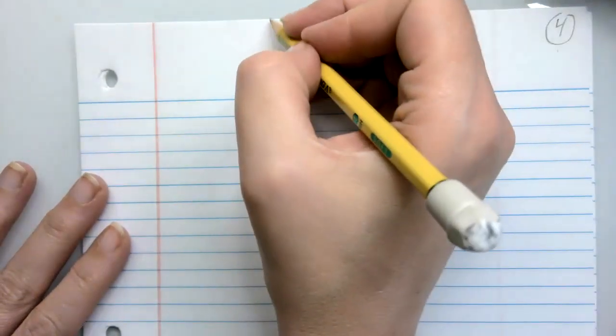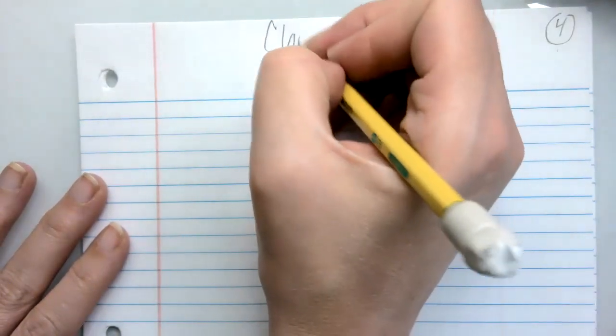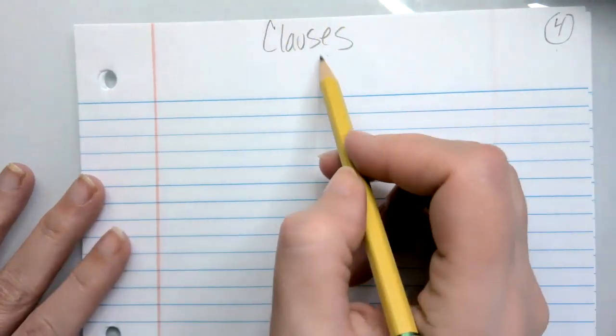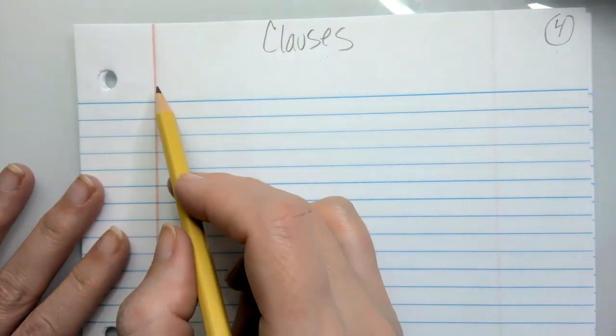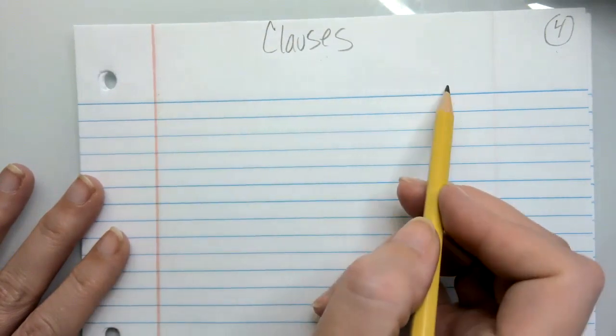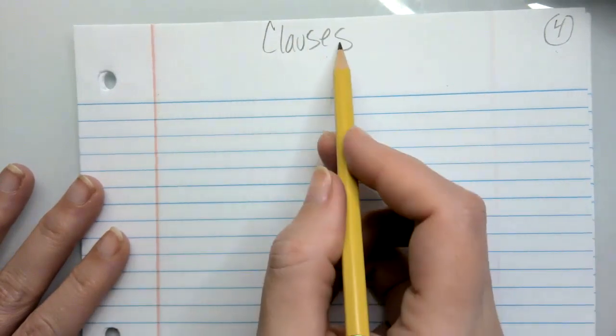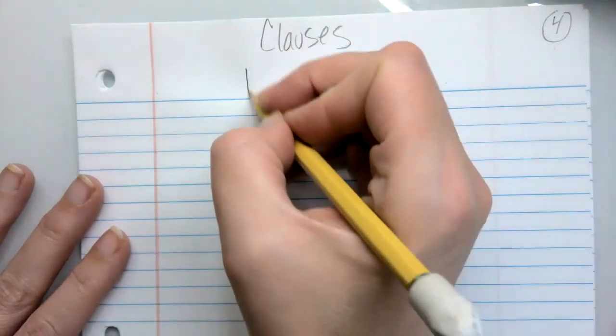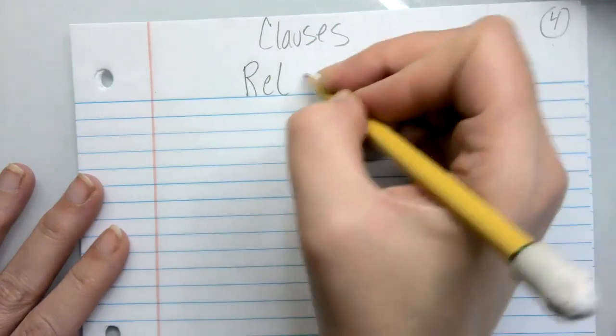Okay, first thing we're going to do, go ahead and put number 4 over here in the top right corner, so that indicates that we are on video lesson 4. At the top, we're also going to write clauses, and if you remember the last lesson, we wrote clauses at the top, and then we wrote dependent versus independent over here. So we're just going to continue with the idea that we're talking about these clauses, but now we're only talking about relative clauses.